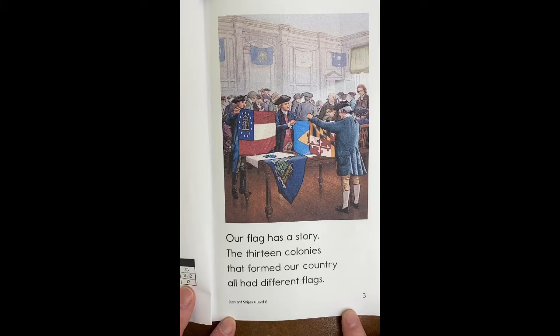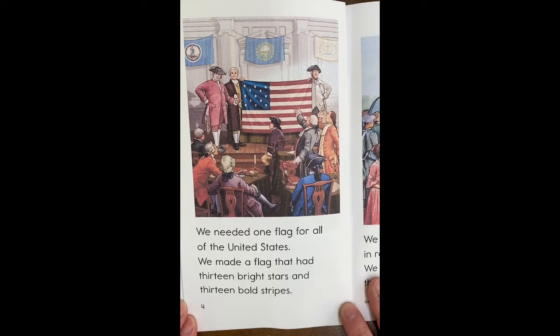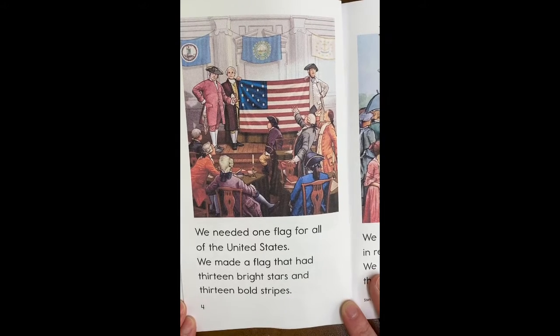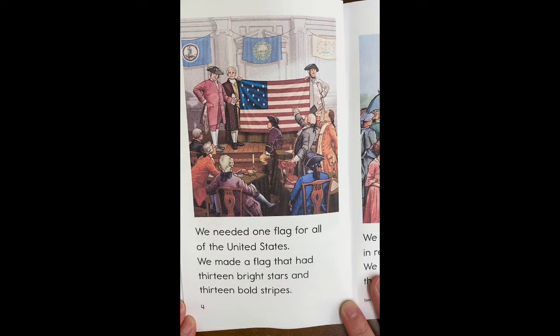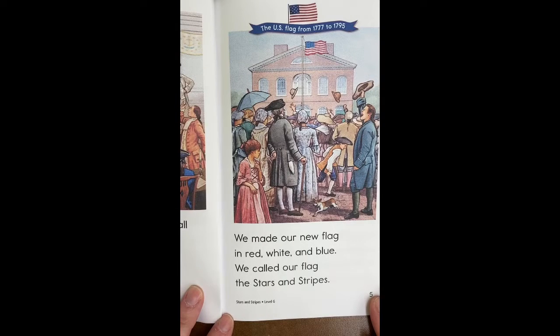The 13 colonies that formed our country all had different flags. We needed one flag for all of the United States. We made a flag that had 13 bright stars and 13 bold stripes. We made our new flag in red, white, and blue. We called our flag the Stars and Stripes.